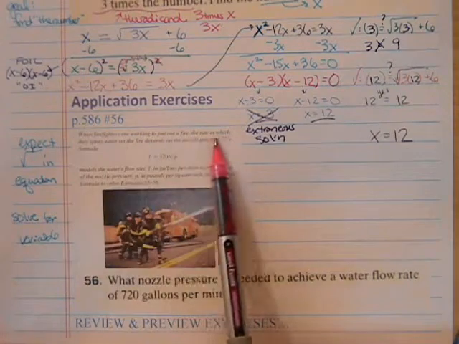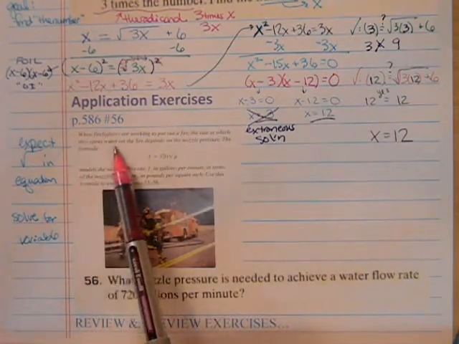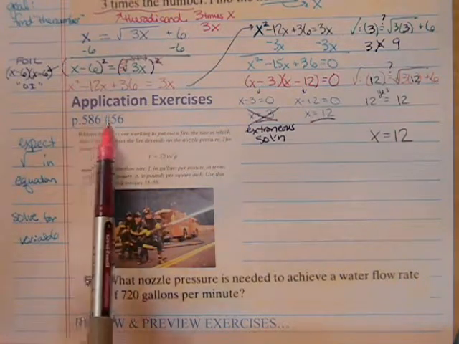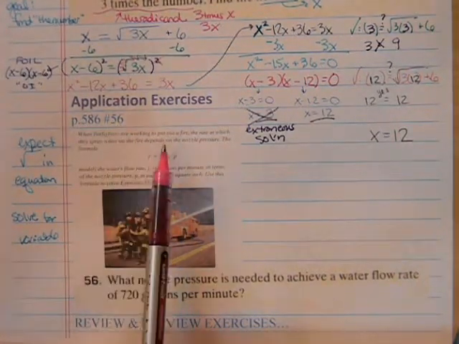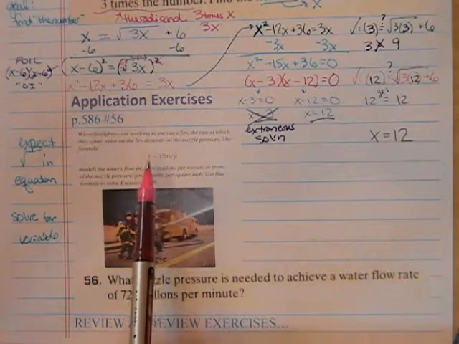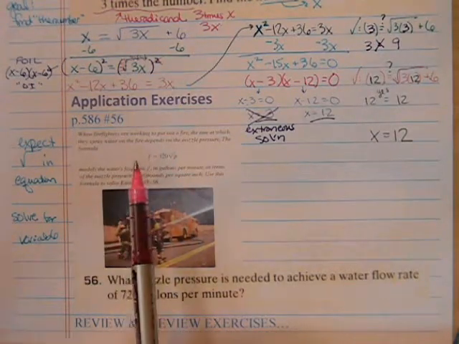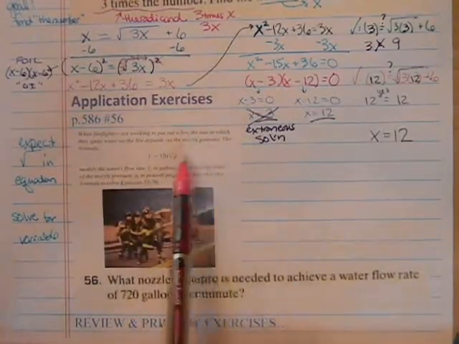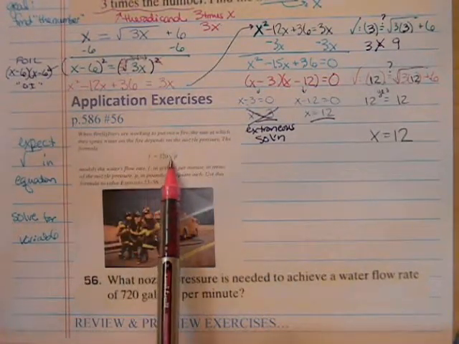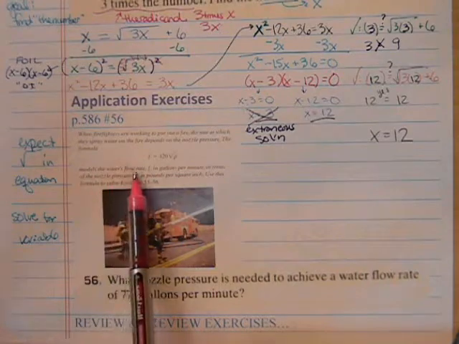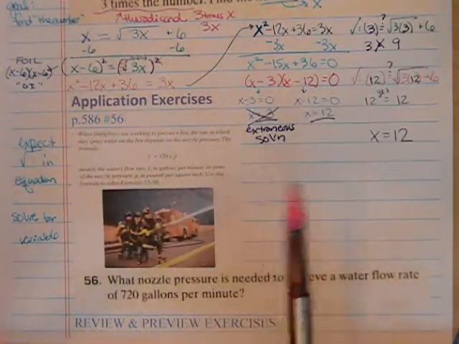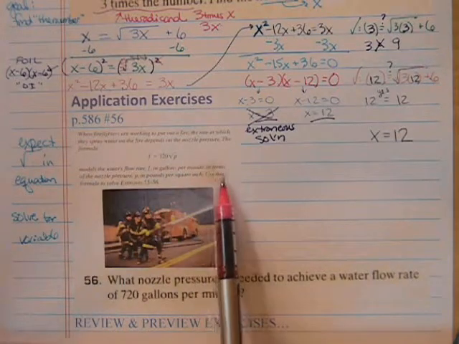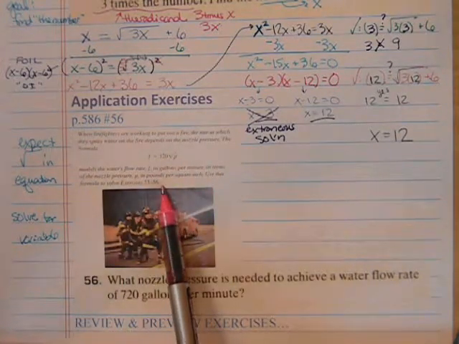When firefighters are working to put out a fire, the rate at which they spray water on the fire depends on the nozzle pressure. By the way, page 586, number 56 is where I'm at. I know that on camera it's probably too hard to read this. It's pretty visible once you print out the notes, but you may want to follow along in the book as well. The formula F equals 120 times radical P models the water's flow rate, F, in gallons per minute in terms of the nozzle pressure, P, in pounds per square inch. Use this formula to solve exercises 55 and 56.